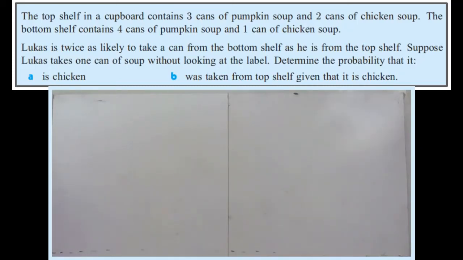The top shelf in a cupboard contains 3 cans of pumpkin soup and 2 cans of chicken soup. The bottom shelf contains 4 cans of pumpkin soup and 1 can of chicken soup. Lucas is twice as likely to take a can from the bottom shelf as he is the top shelf. Suppose Lucas takes 1 can of soup without looking at the label.